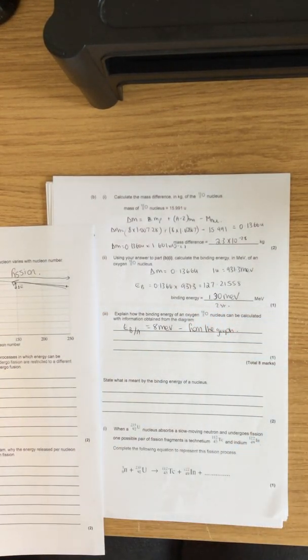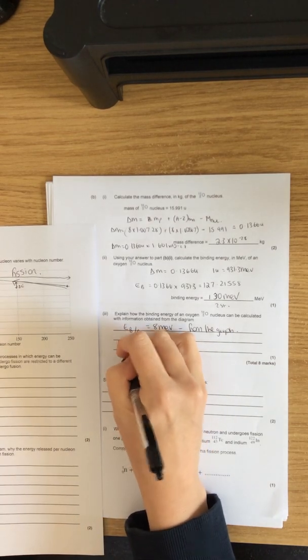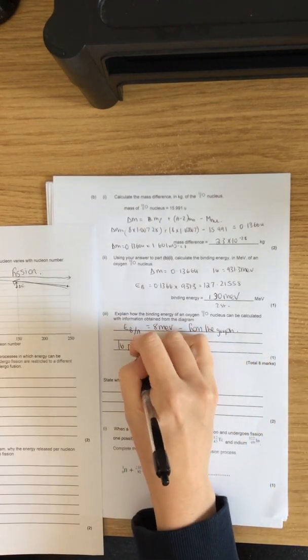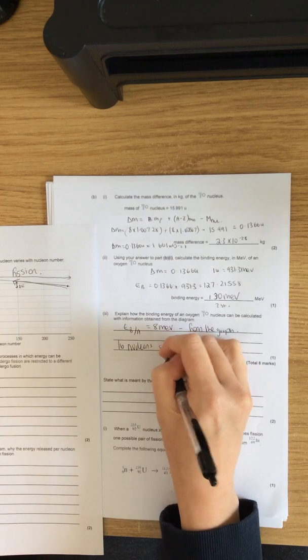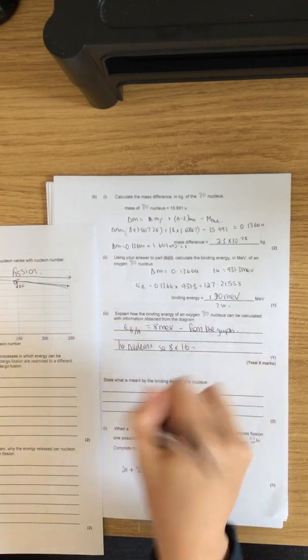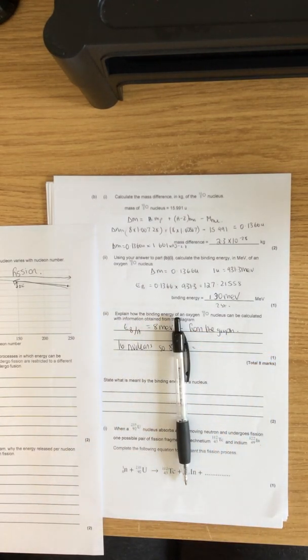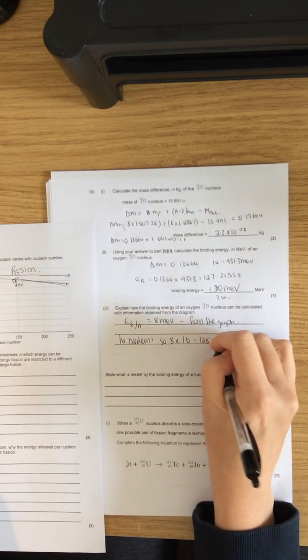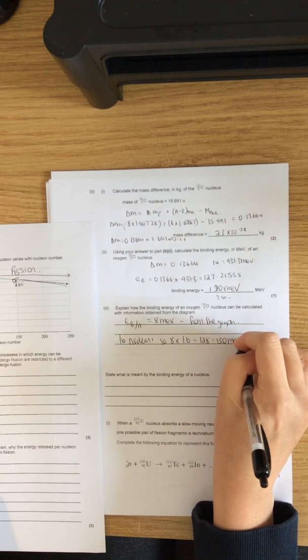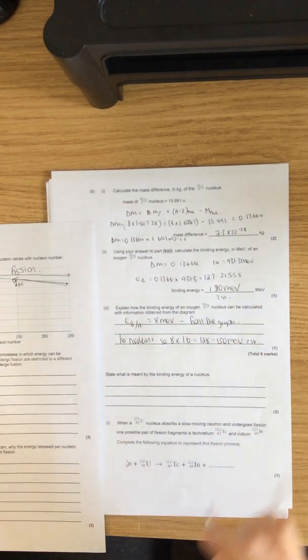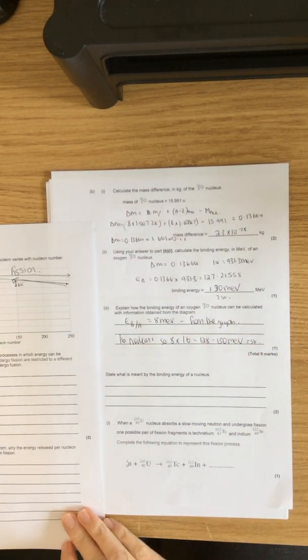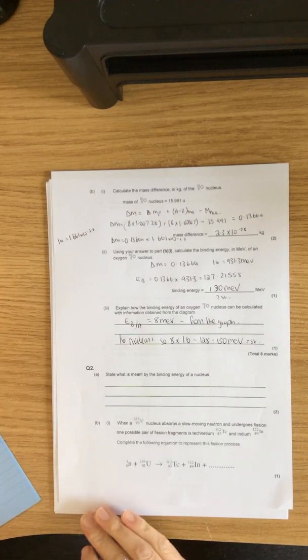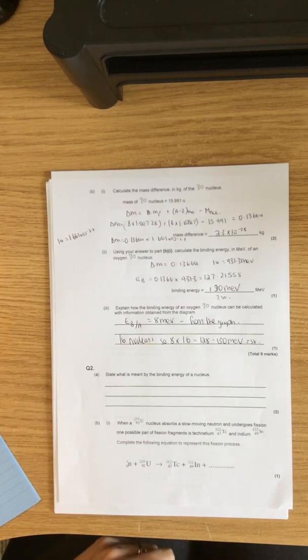And you have 16 nucleons. So 8 times 16 gives you 128, which is 130 mega electron volts to 2 sig fig. So you need to say you'd read the binding energy per nucleon from the graph, and then you'd multiply it by the number of nucleons. Okay.